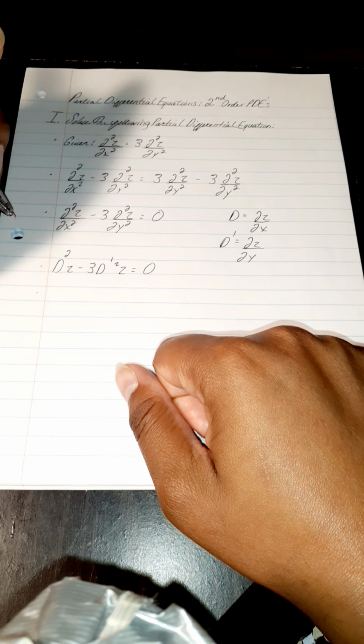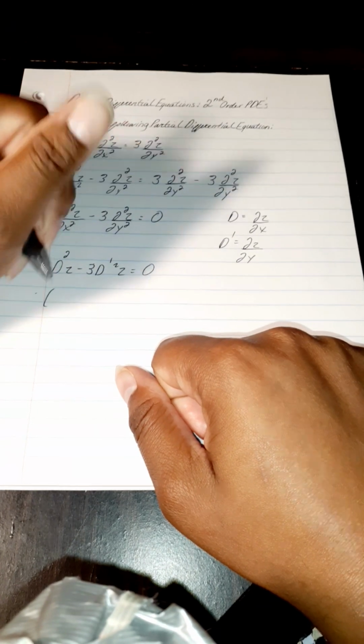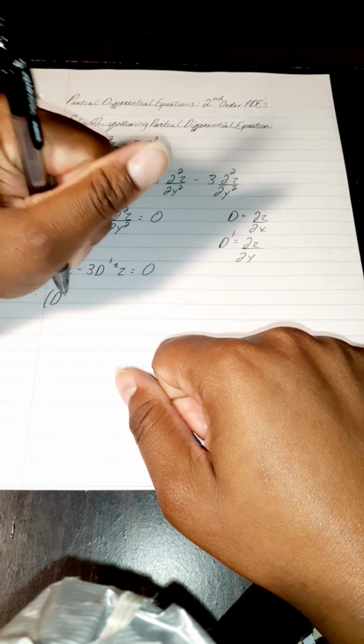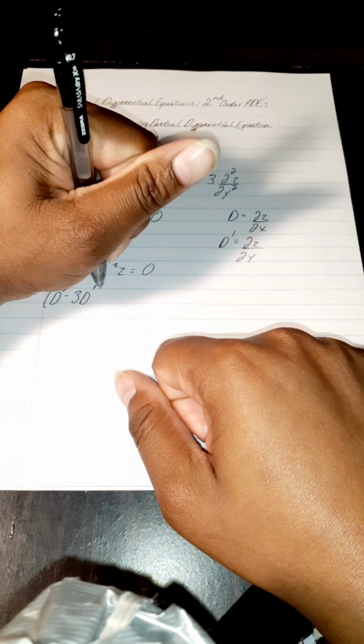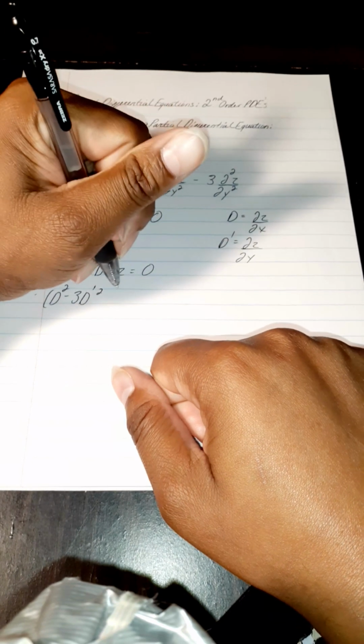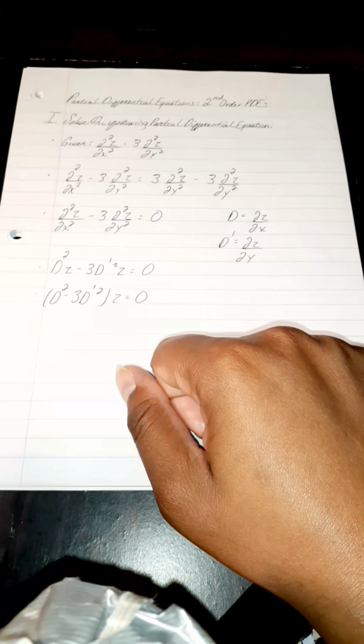We can basically factor out a z. So in that case, we'll just have D squared minus 3D prime squared multiplied by z is equal to 0.